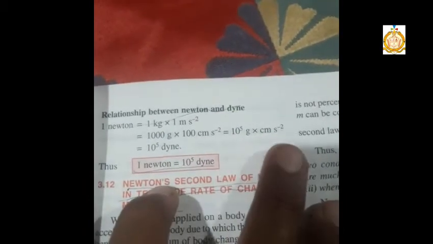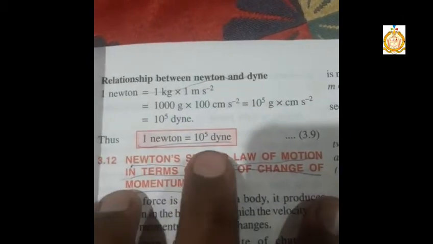So 1 Newton is equal to 1 kg into 1 meter second inverse square. In 1 kg how many grams are there? 1000. In 1 meter how many centimeters are there? 100. So how many zeros are there? 3 plus 2, 5. 10 raised to power 5. So gram centimeter inverse square, so 10 raised to power 5 dyne. So 1 Newton is equal to 10 raised to power 5 dyne.